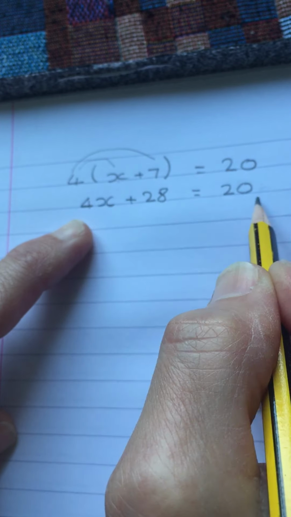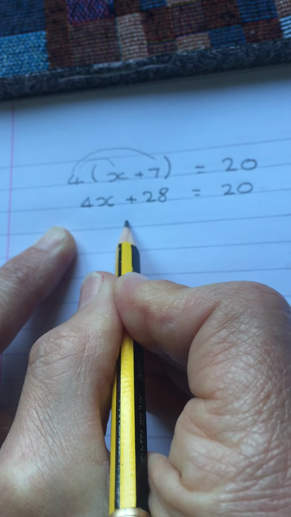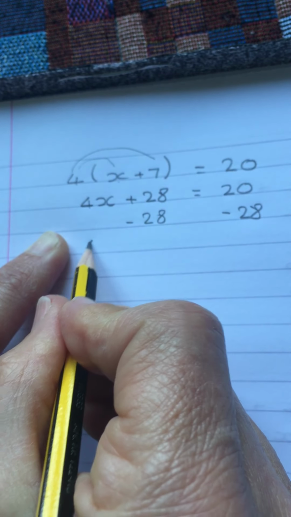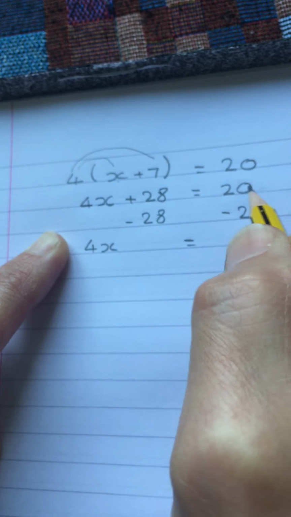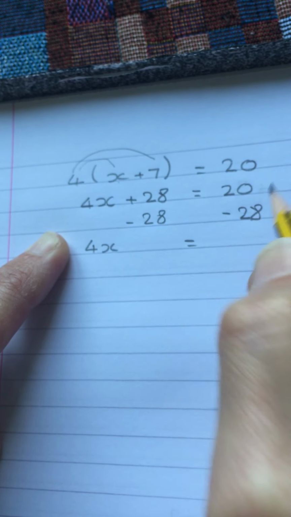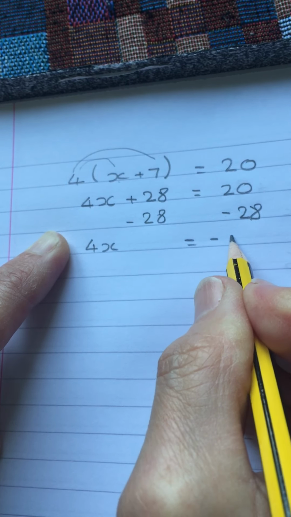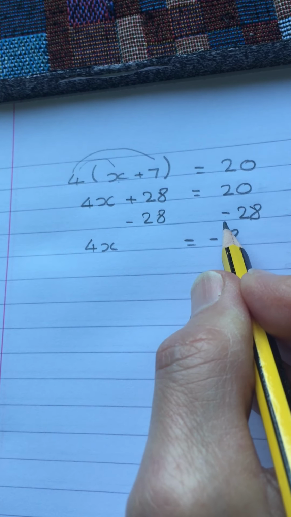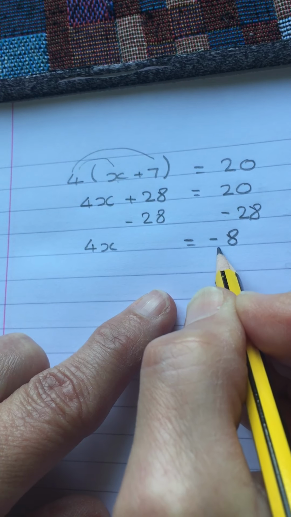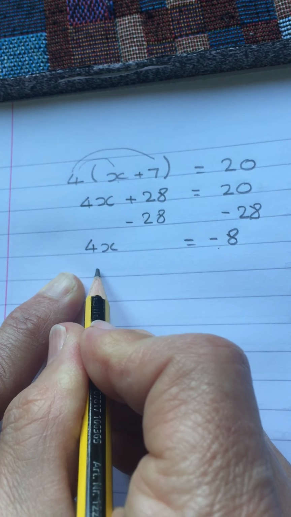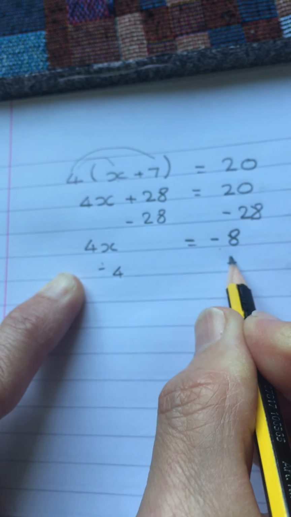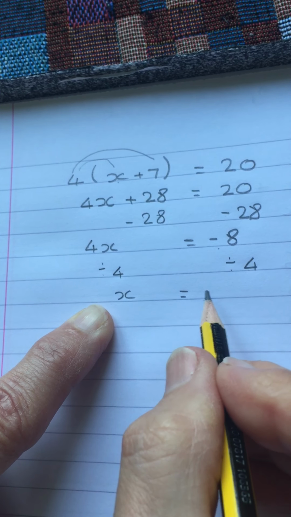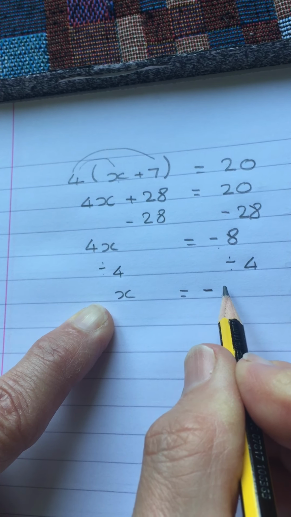Now we can solve this equation by removing that 28, take off 28, take off 28. So I've got 4x equals 20 take away 28. That's going to be minus 8, because I'm sitting on 20 and I'm taking off 28. Now I divide by 4.